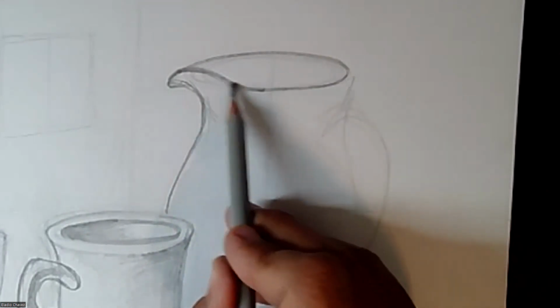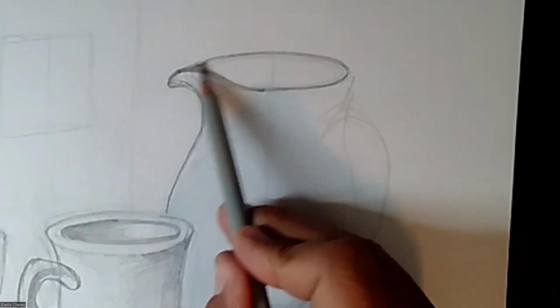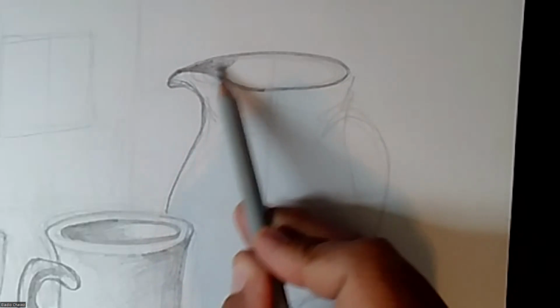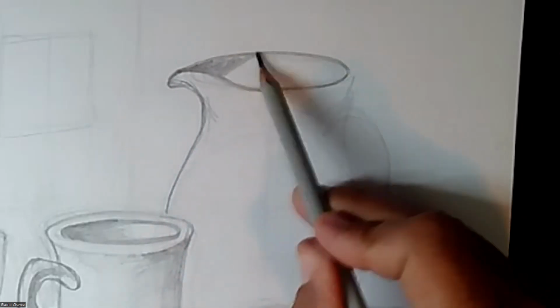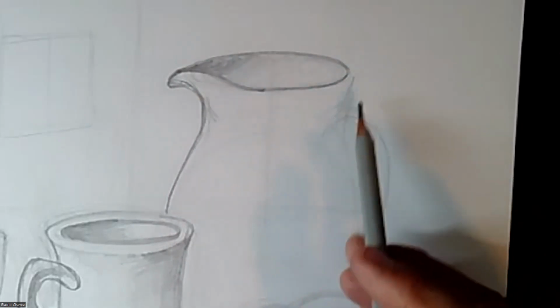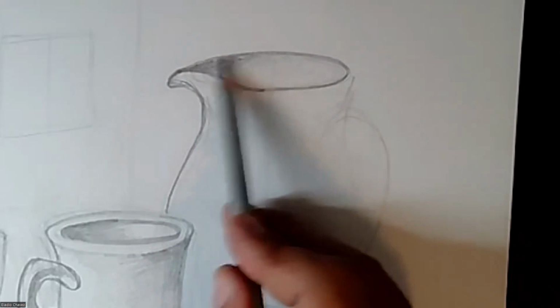See that back part is that rounded oval shape. Then it goes from dark to light. So this whole part in here is dark and it lightens up as it comes out. Gradient. Yeah, there's a little bit of a lip on the top.